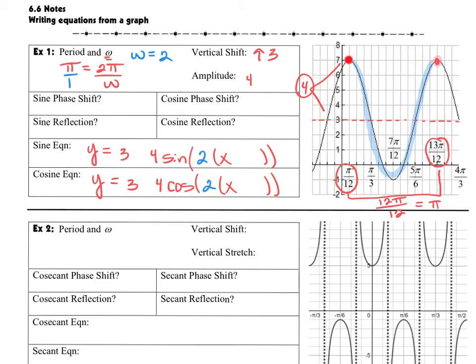If this is my start, then I have a phase shift of pi over 12. If this was my start, I'd have a phase shift of 7 pi over 12. So my phase shift for my cosine graph is going to be pi over 12, and there's not going to be a reflection. So down here in my equation, I'm going to write minus pi over 12 because that's my phase shift. And remember, we always write it in that negative notation. And I'm going to put a plus in front of the 4 because there was not a reflection.